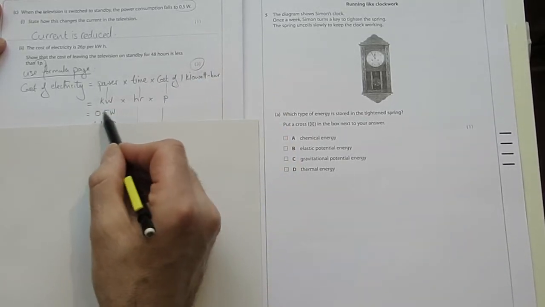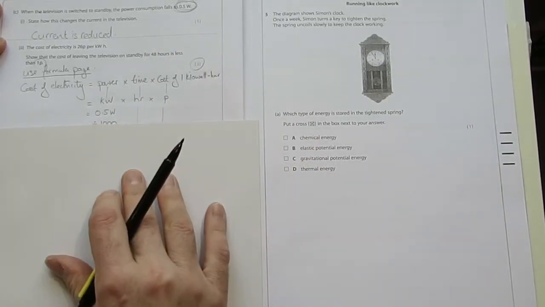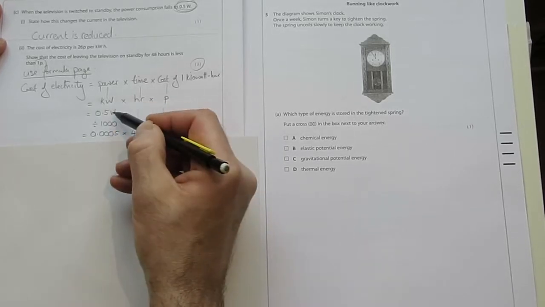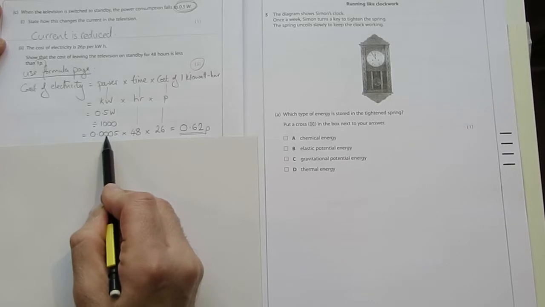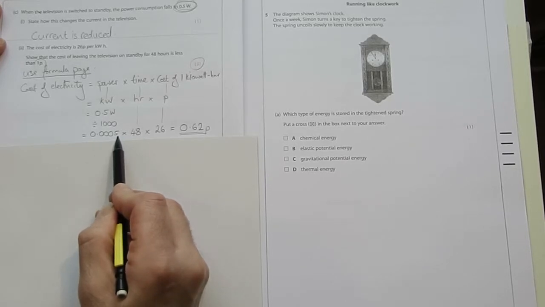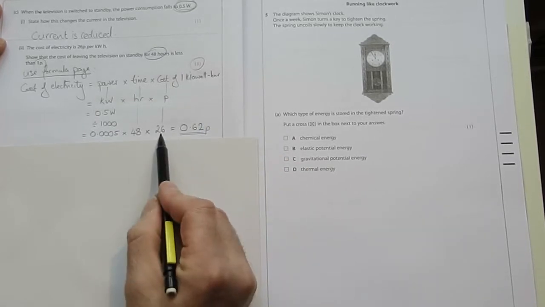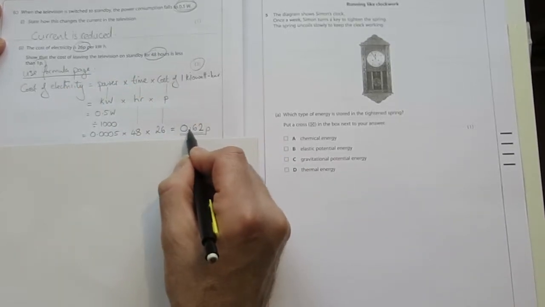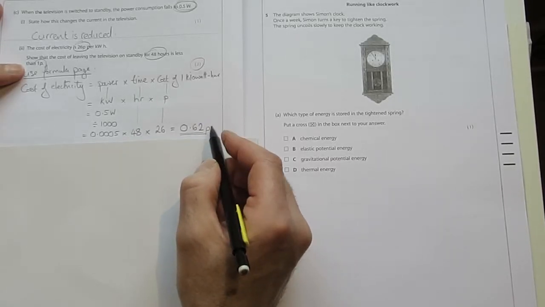We're given a value of 0.5 watts in the question, but we need to convert that into kilowatts. So we have to divide it by 1000, which gives us 0.0005 kilowatts times 48 hours times 26 pence. The answer there is 0.62 pence, which is less than 1 penny.